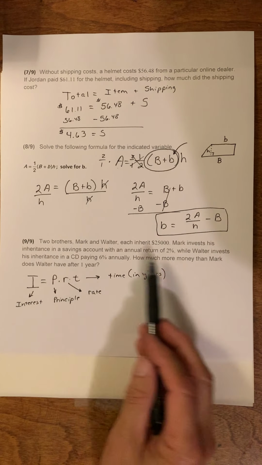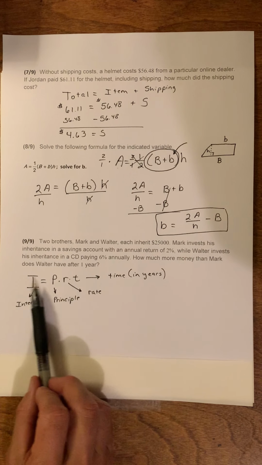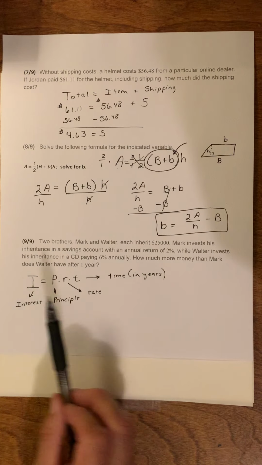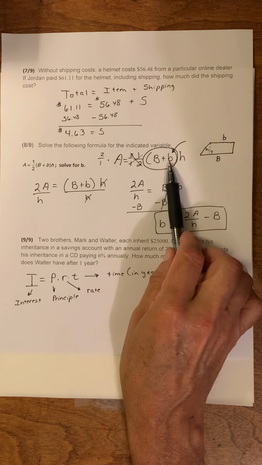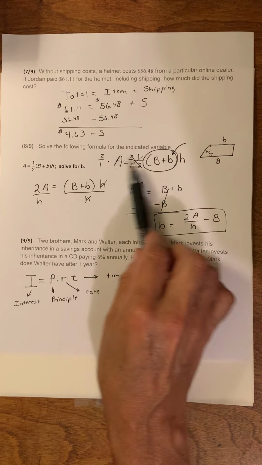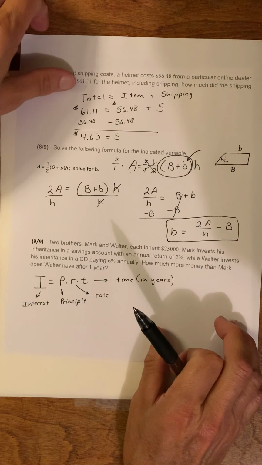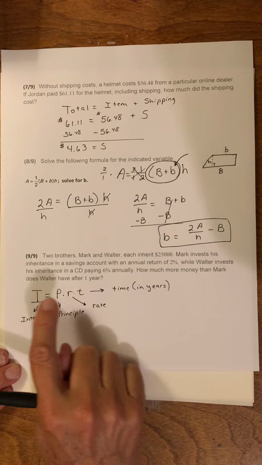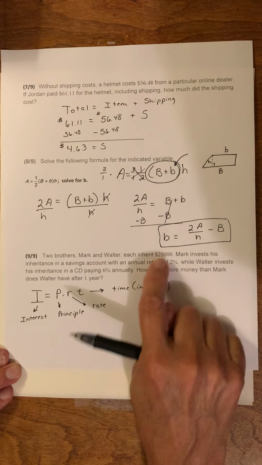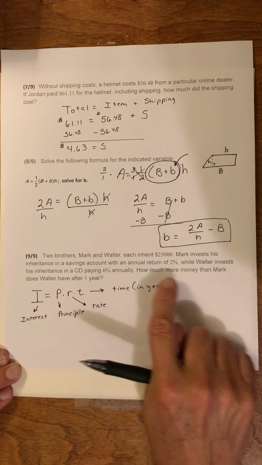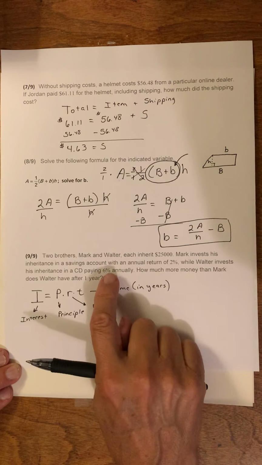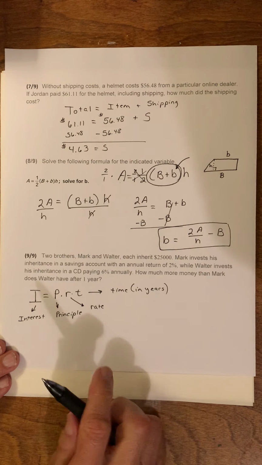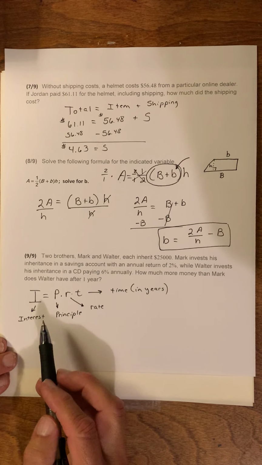So in a particular instance like this, I fill in all the parts that I know and then find the part that I don't know. So for instance, if I filled in everything except the little b, I would fill in everything and then find out what the little b is. In this case, I don't know the interest. I do know the principal. It's $25,000. I do know the rate. It is both 2% and 6%. And I do know the time. It's 1 year. Now, they're both going to be making an investment.